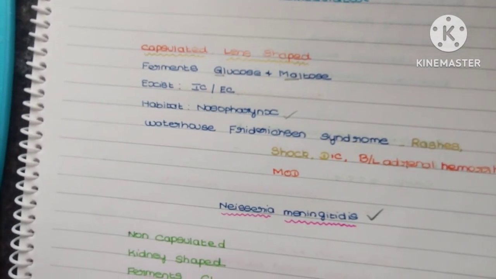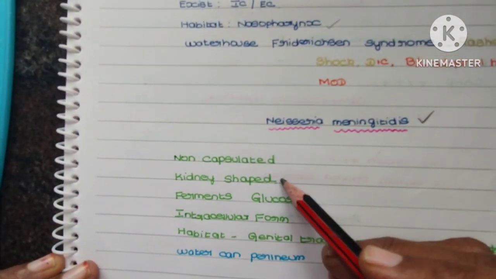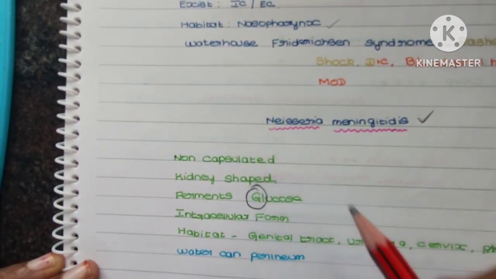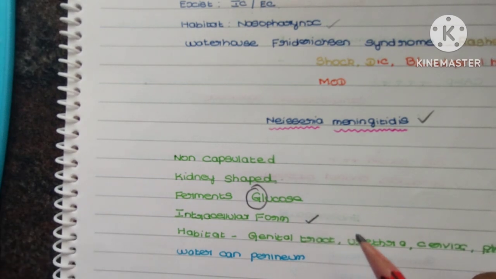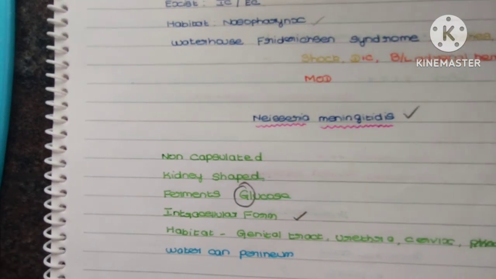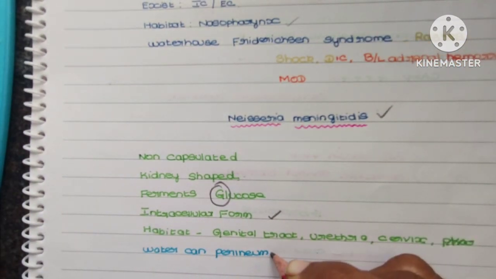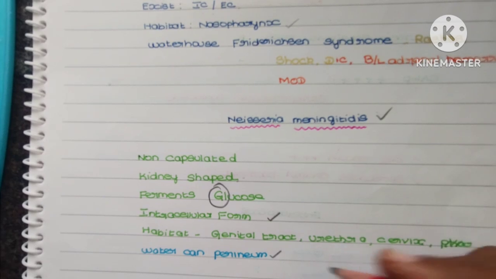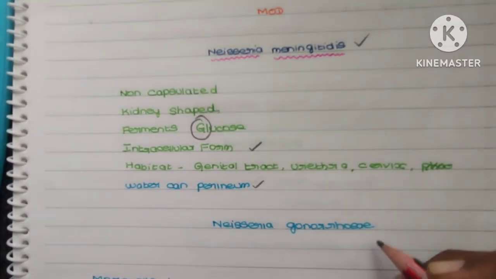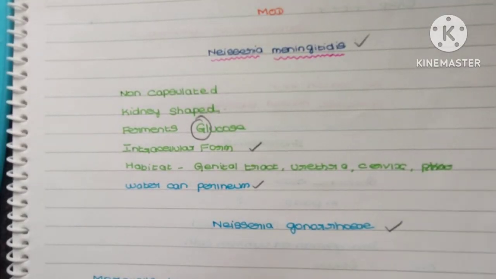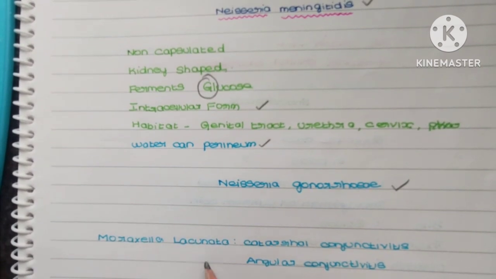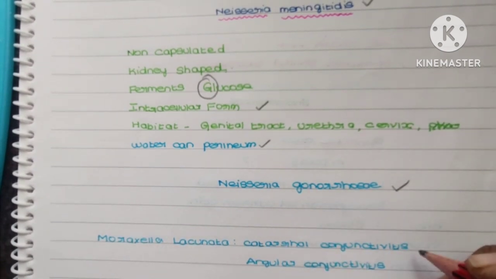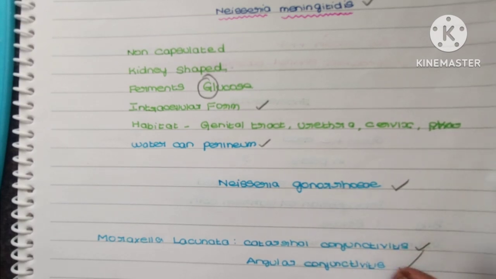So next, it is a non-capsulated, kidney-shaped, intracellular bacterium that ferments only glucose. It is usually present in the genital tract, urethra, and cervix, and shows some manifestations. Since it causes urethritis, it can cause proctitis and perineal infection. So the organism is Neisseria gonorrhoeae. So next it is Moraxella lacunata. It will cause catarrhal conjunctivitis or angular conjunctivitis.